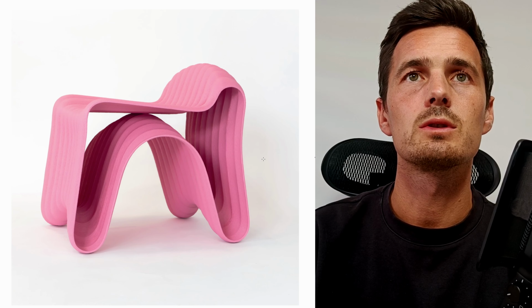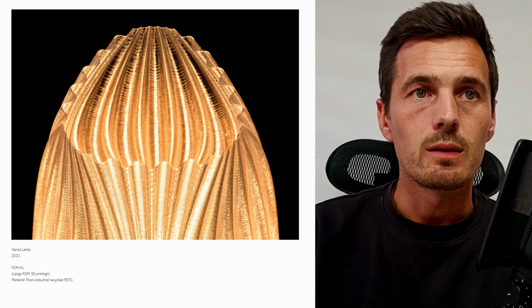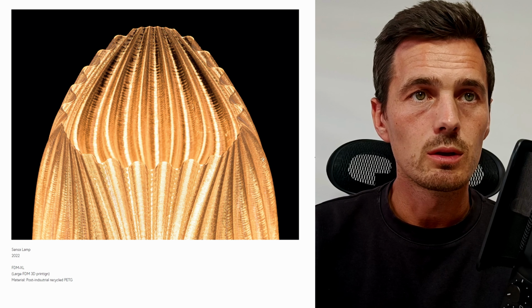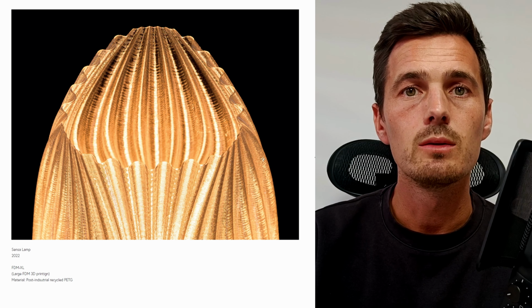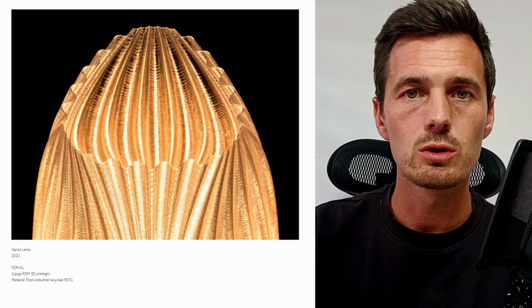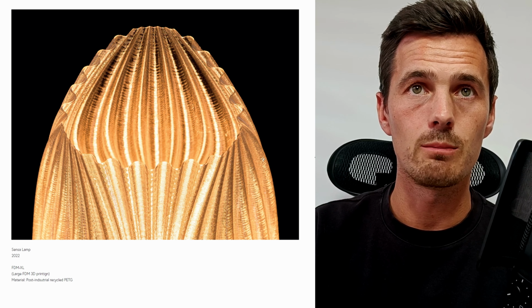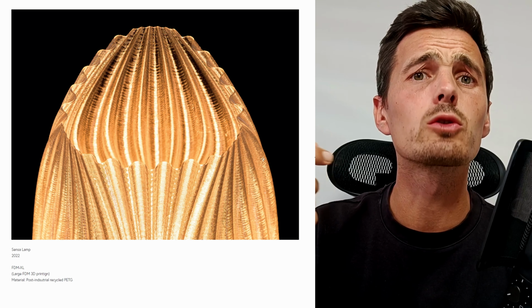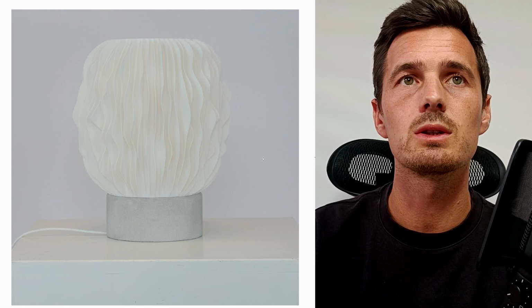More examples. Another material you can use is PETG, so post-industrial. I see there's a typo. Post-industrial recycled PETG, which is perfect for lamps. So you can make a more translucent or transparent print. Transparent is hard because you always have some air bubbles or inconsistencies in your layers, and your printing settings have to be perfect. So aim for translucent, I would say.